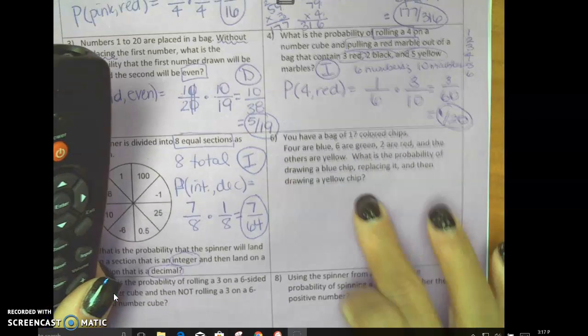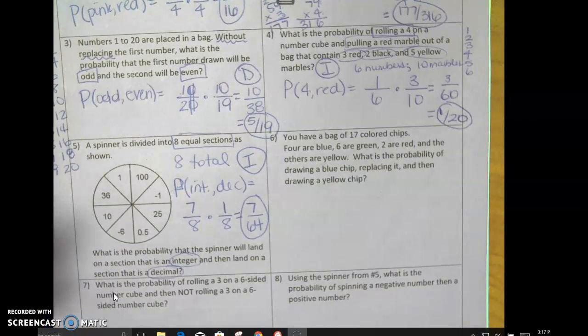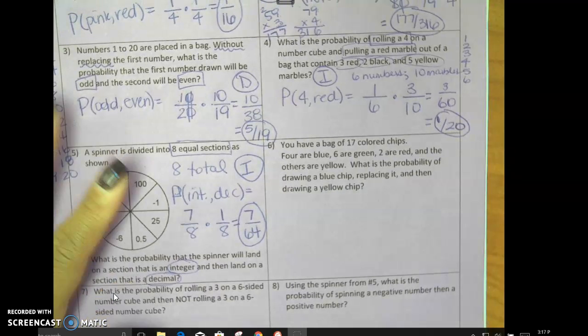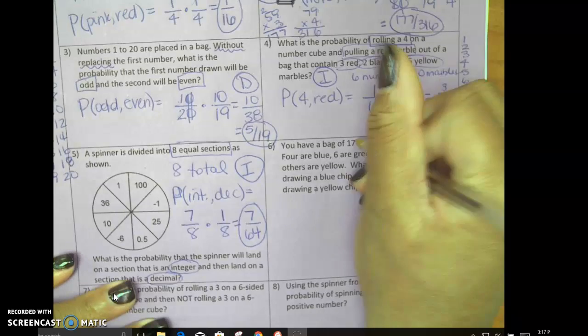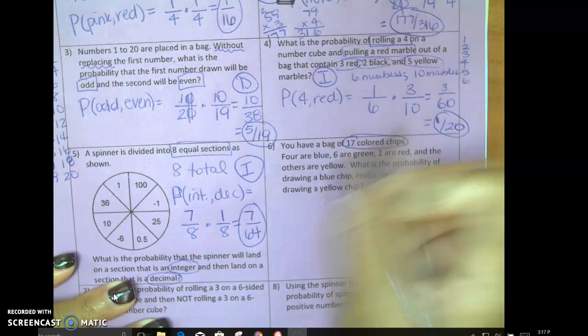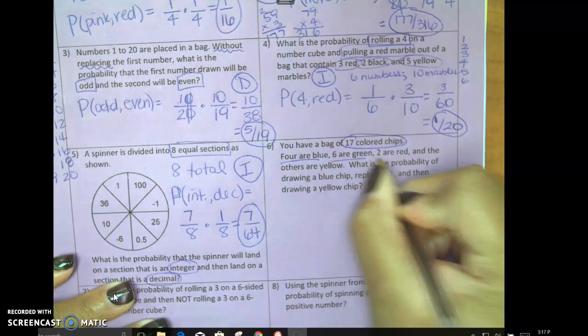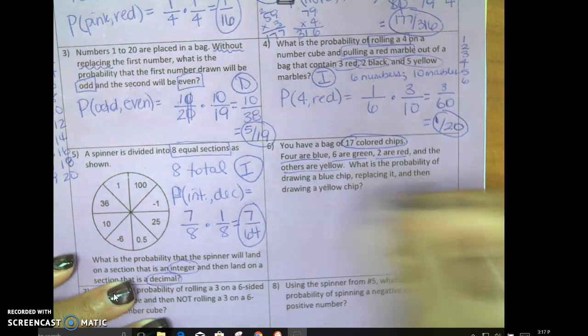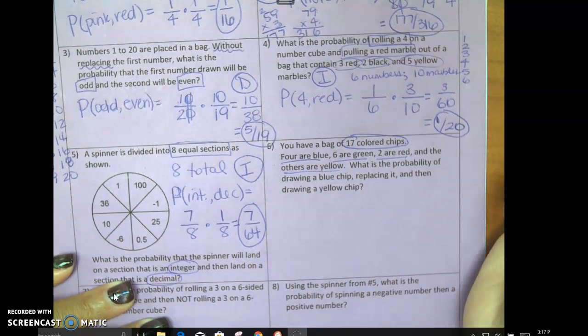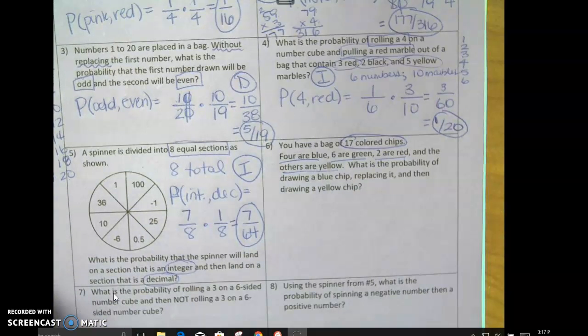All right, so looking at number 6 on the first compound probability problem. You have a bag of 17 colored chips. 4 are blue, 6 are green, 2 are red, and the others are yellow. What's my total? It's not a trick question.